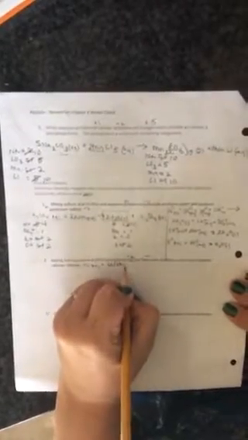HCl aqueous, because it's an acid, plus calcium, which is a positive 2, and OH is a negative 1, so Ca(OH)2 aqueous goes to H2O liquid plus aqueous calcium chloride. Ca is a positive 2 and Cl is negative 1, so we'll need 2, and that's aqueous.